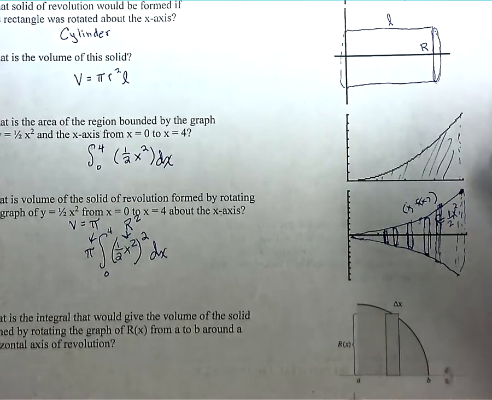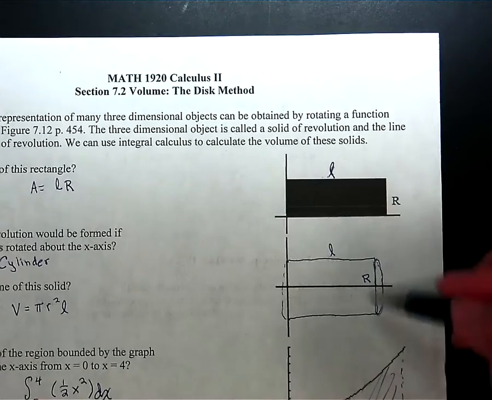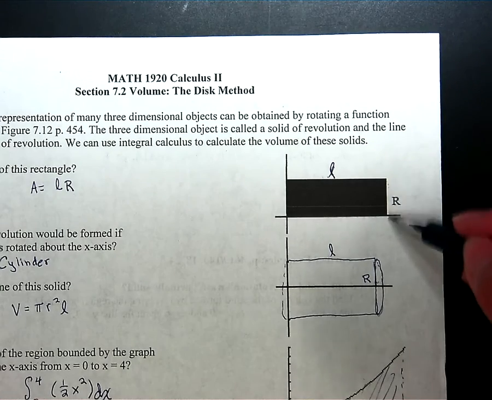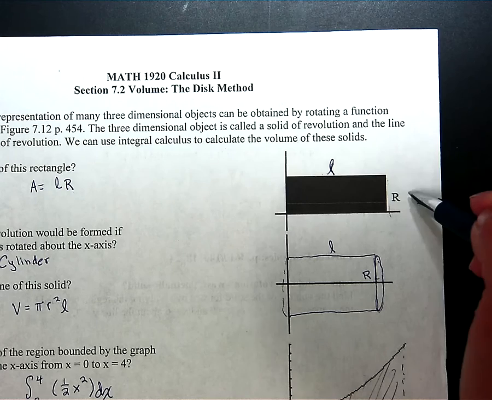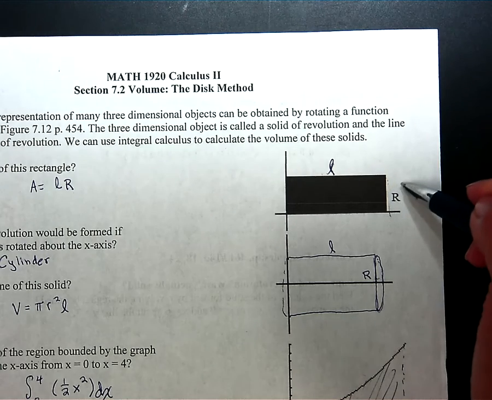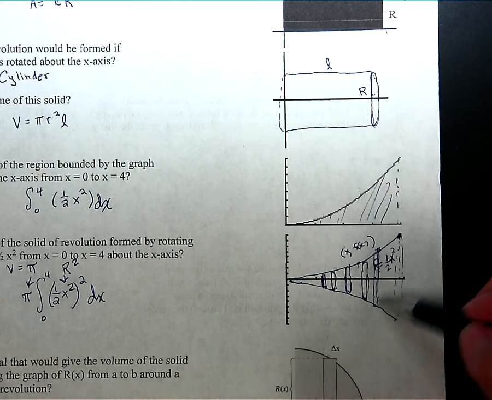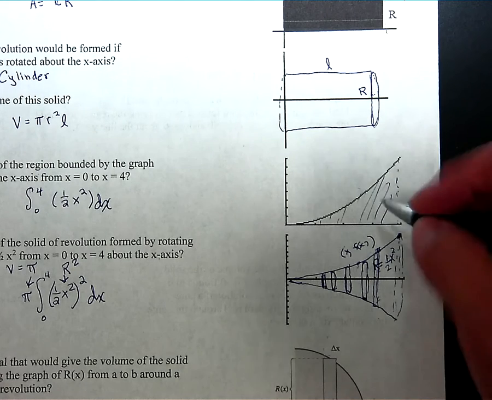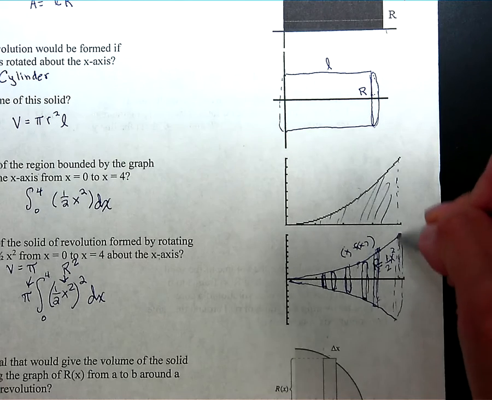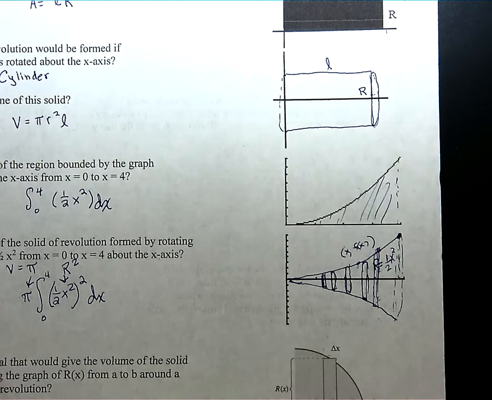Just like before, the radius was the height of that rectangle, and the height was constant, which is what made it a rectangle. The height of these discs is not constant, but it's given by the function, whatever 1/2 x squared is at each x.